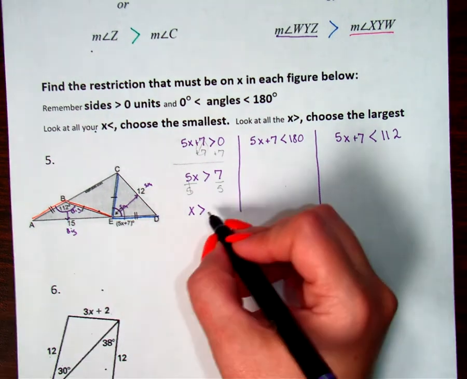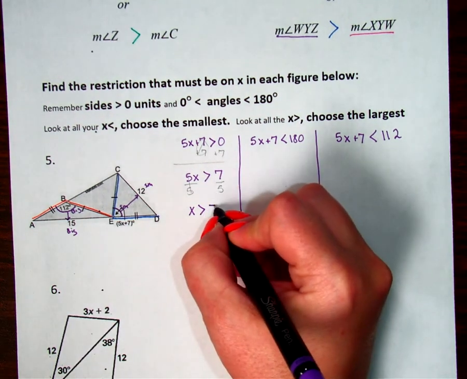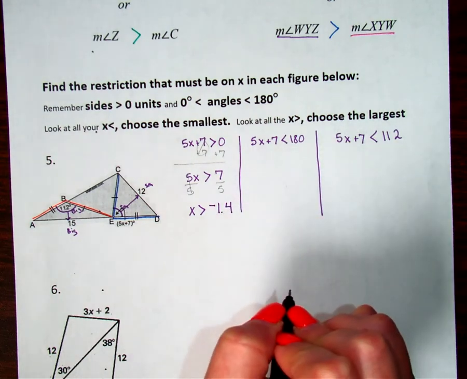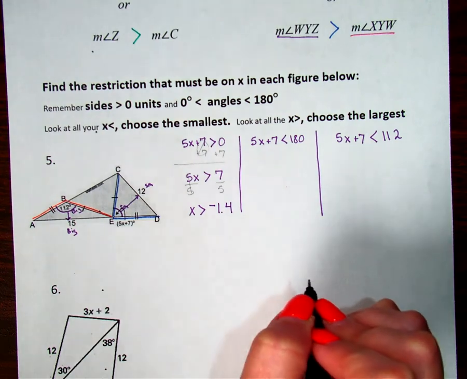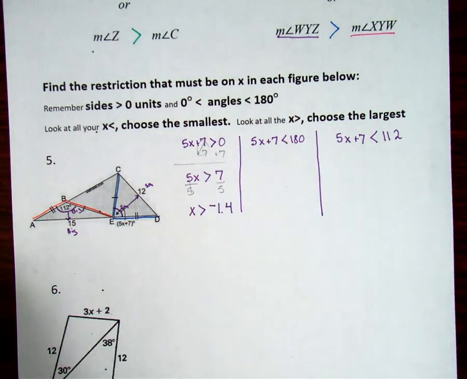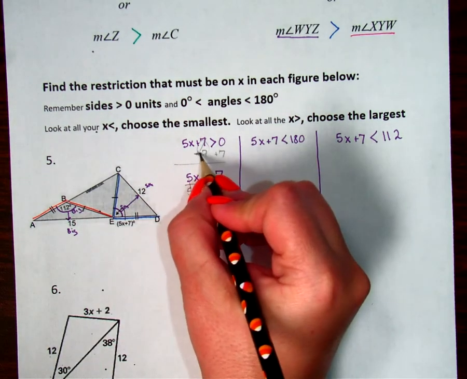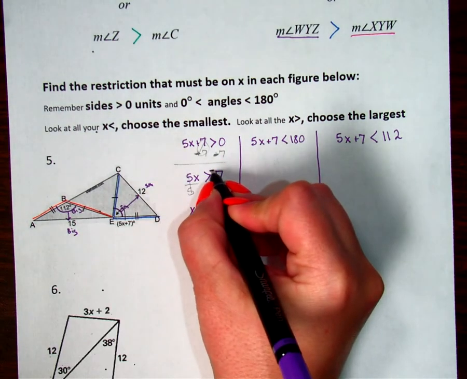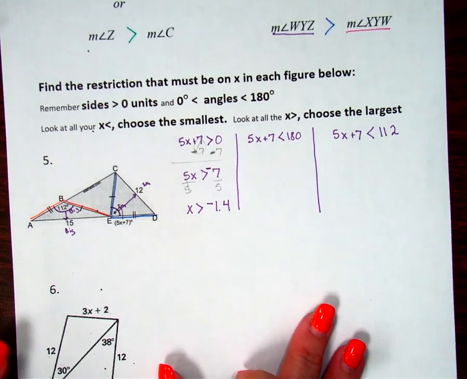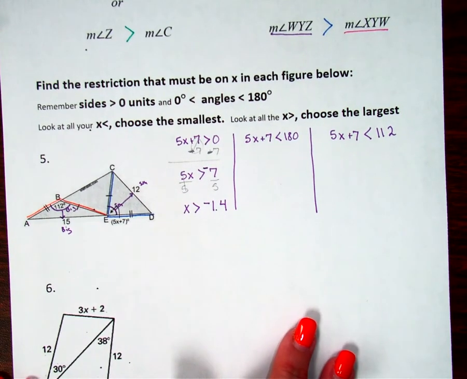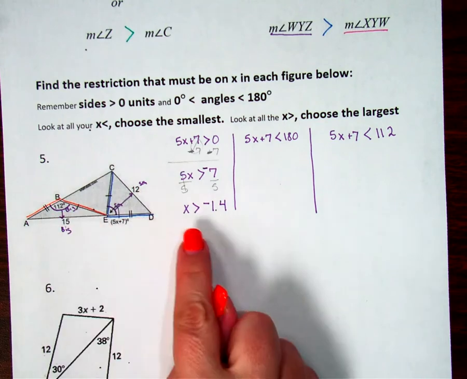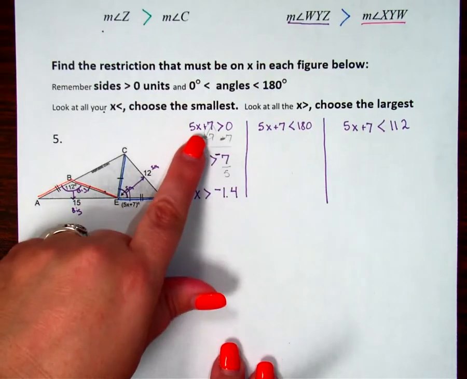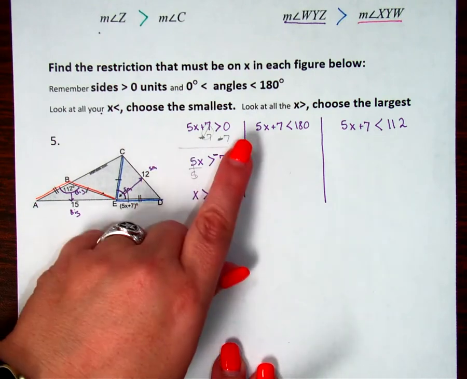It doesn't go on and on forever. It's not repeating. 1.4. Oops, not negative. Oh, it is negative. I should have subtracted 7, not added 7. When I subtracted 7, I get a negative 7, and then negative 7 divided by 5 is negative 1.4. Okay? All right, so I know x has to be bigger than negative 1.4 in order that when I plug it into the angle, it will be bigger than 0, because we can't have a negative angle.